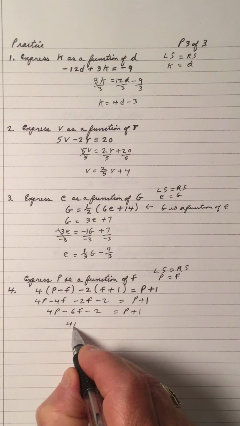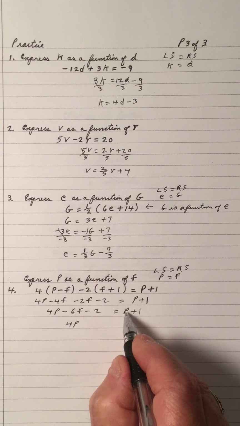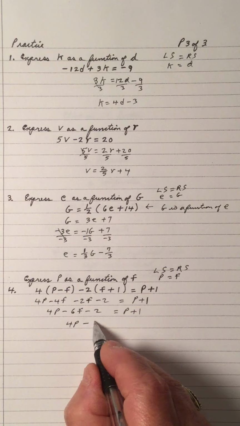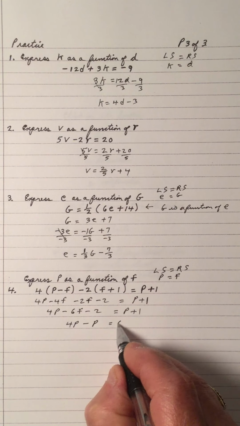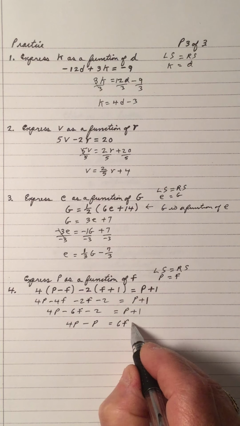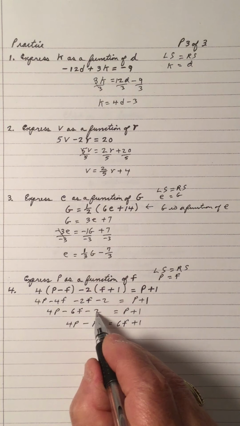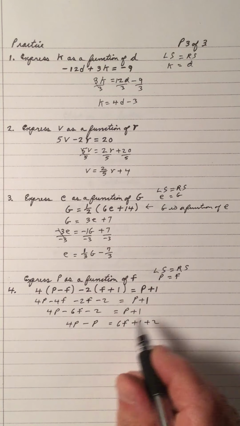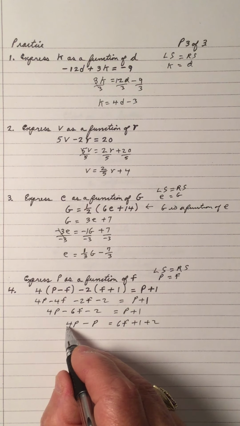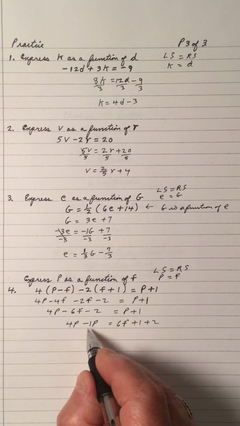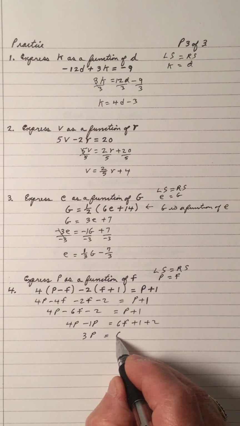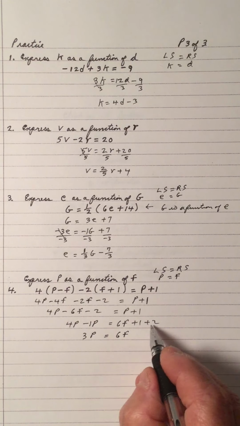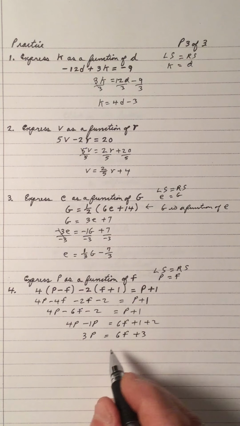So 4P, and that's 1P, so it's a minus when I bring it over. I have a negative 6F, so it's a positive 6F. Plus 1, bring the negative 2 over to become a plus, and we simplify. 4P minus 1P is 3P, and 6F, and 1 plus 2 is 3.